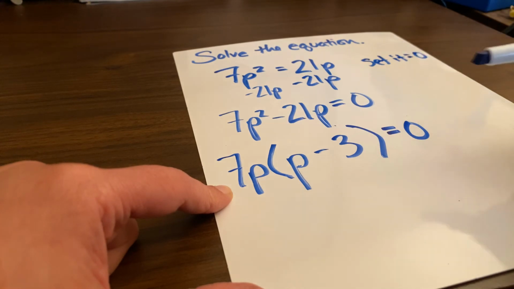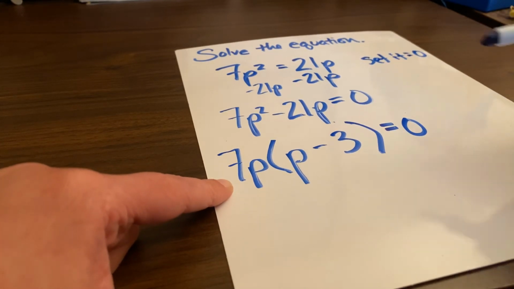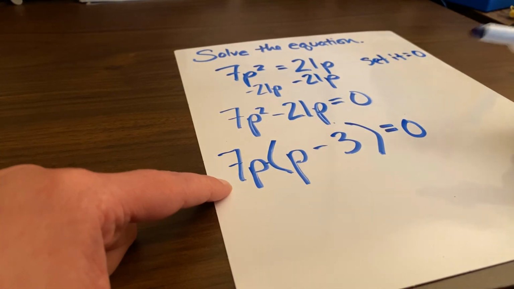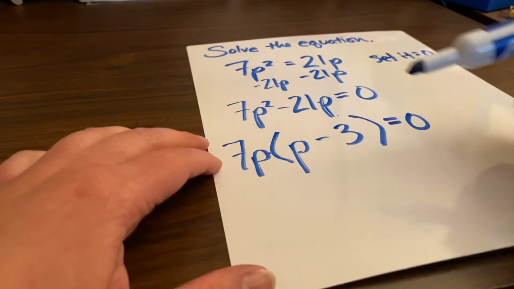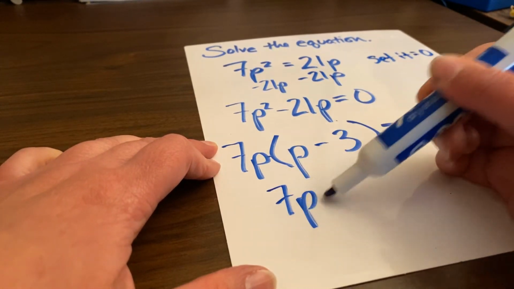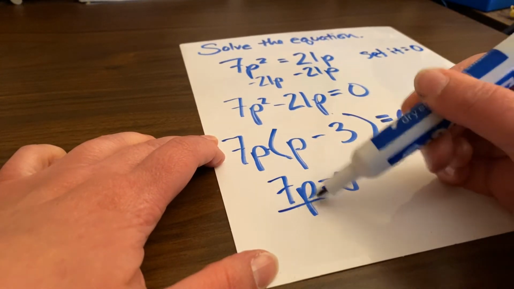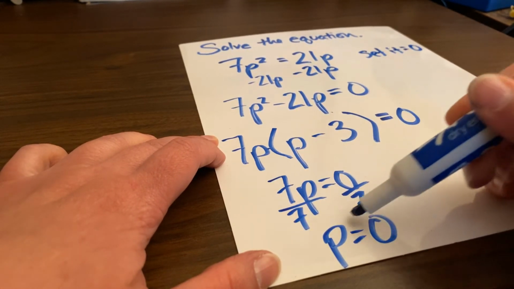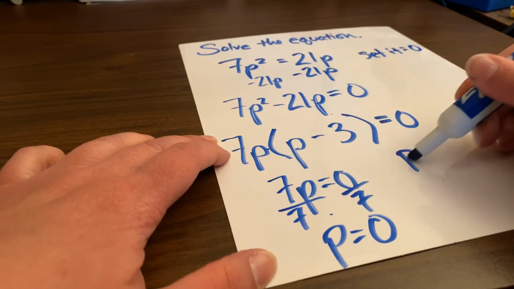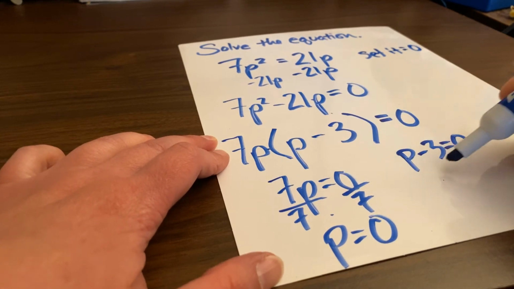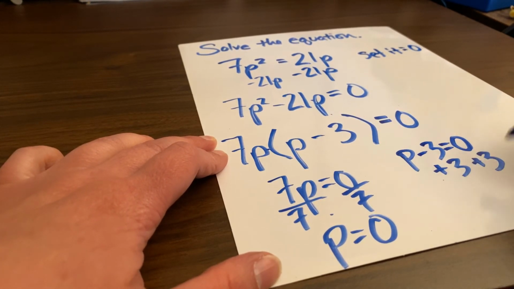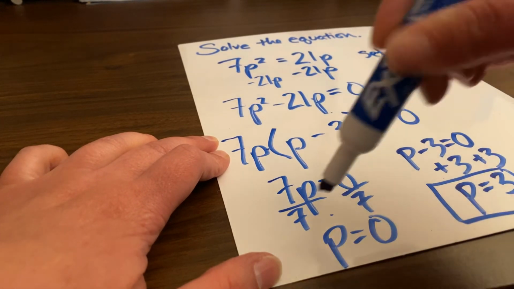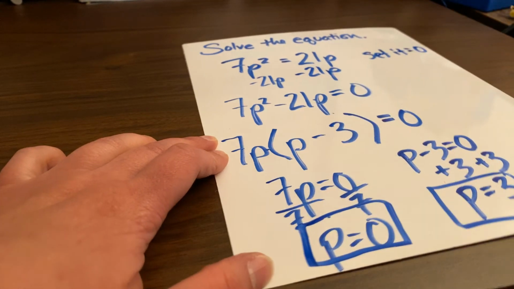And so then we can continue this problem by taking each chunk and setting it equal to 0, right? We have something times something equals 0. So either the 7p equals 0, which if we divided both sides by 7, we would still get p equals 0, right? Or the p minus 3 equals 0. And we would add 3 to both sides and get p equals 3. So your solution is p equals 0 and p equals 3.